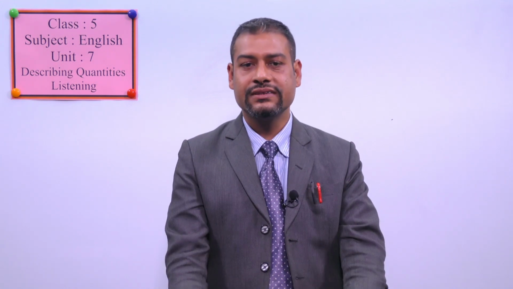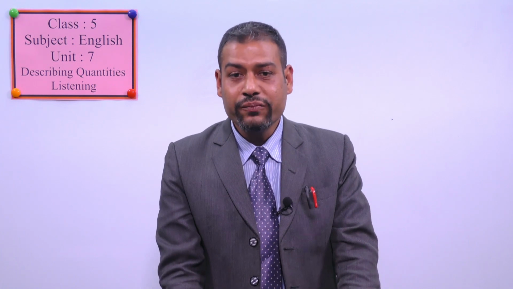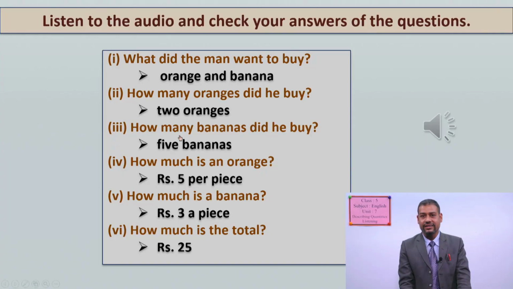See, in our question here also, once again have a look, please. Look at the slide. How many bananas? It is countable, no? That's why we have written here 5 bananas. If you look at question number 2, how many oranges? We can count oranges. That's why how many is used, and it is said 2 oranges. Now here, for money we use much. How much? For price. That's why it is said rupees 5. So how much is a banana? Rupees 3.